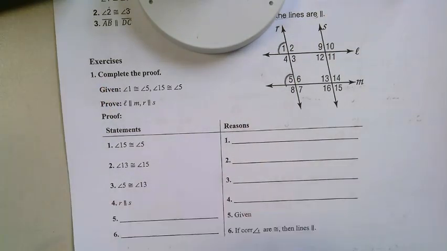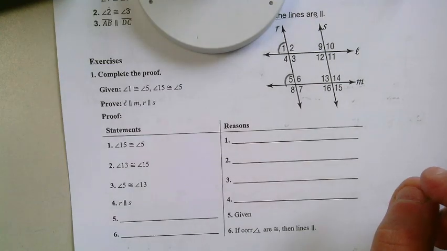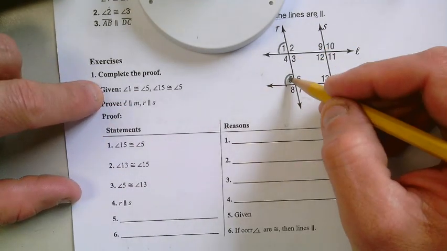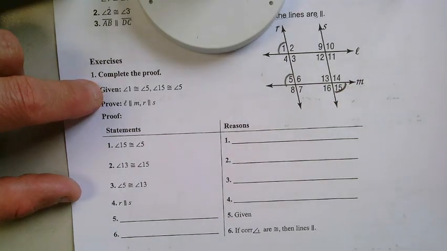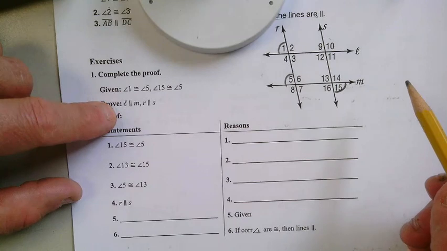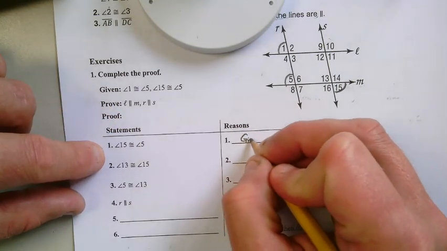And then from there, all right, so angles 1 and 5 are congruent. And we also know 15 and 5 are congruent. Okay. And we're going to prove both sets of lines to be parallel. Okay. So 15 and 5 are congruent. I'm going to mark down my given.